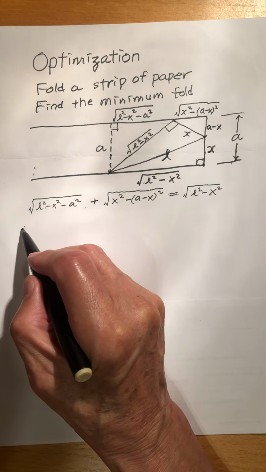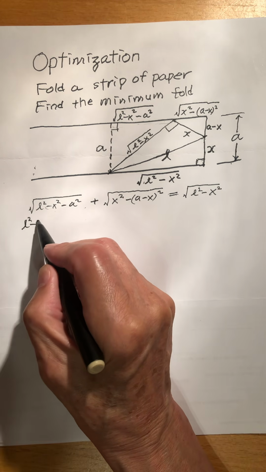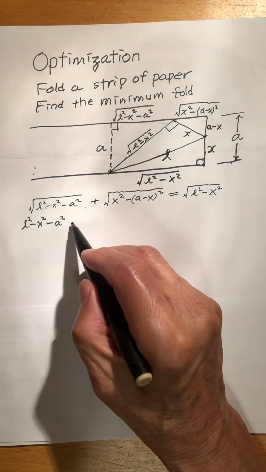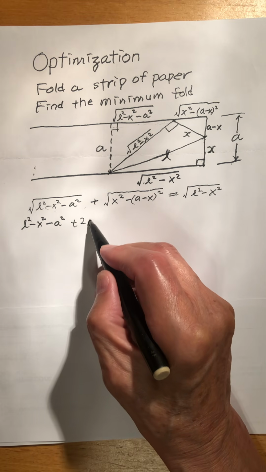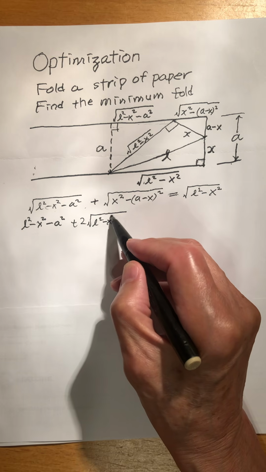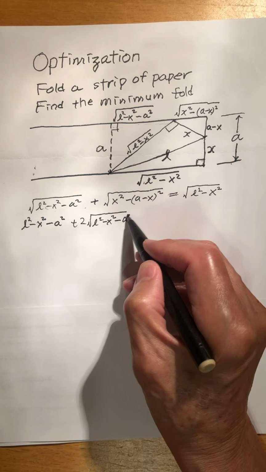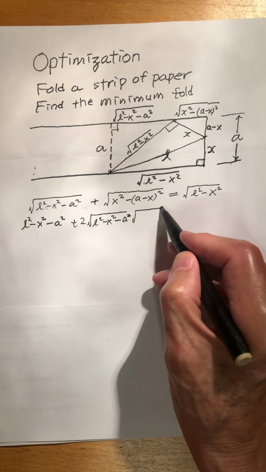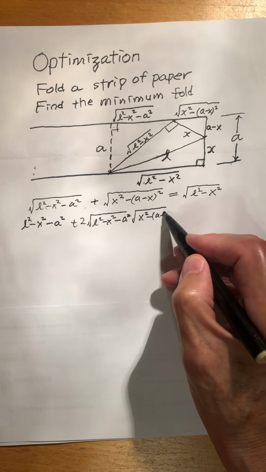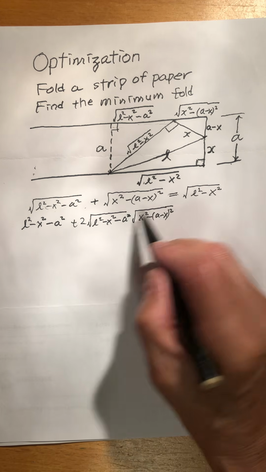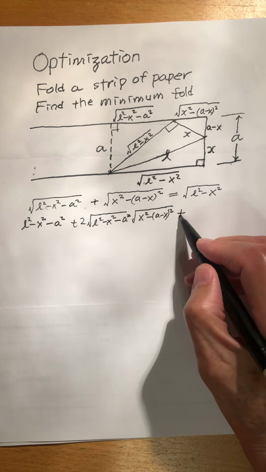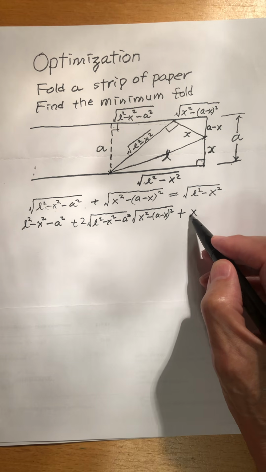So A squared plus 2AB plus B squared. B is also a square root. B squared, so the square root is gone.